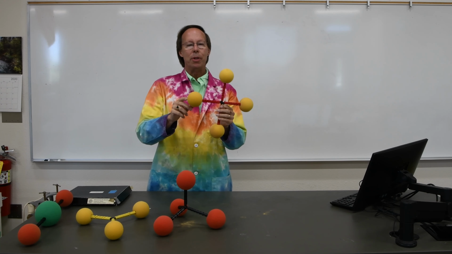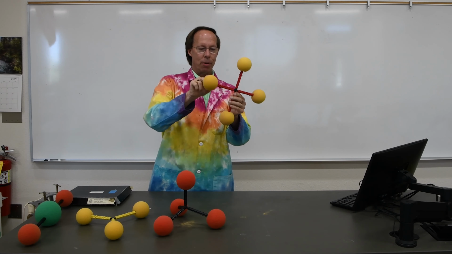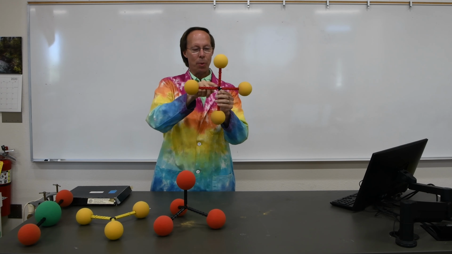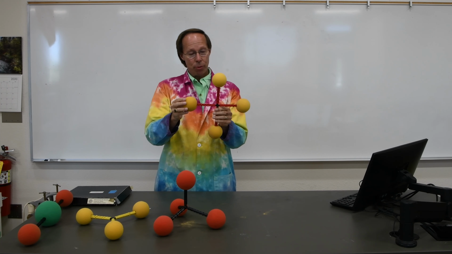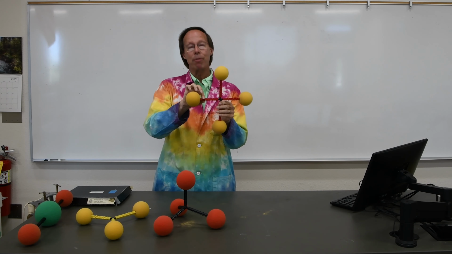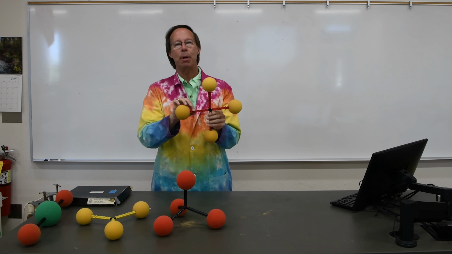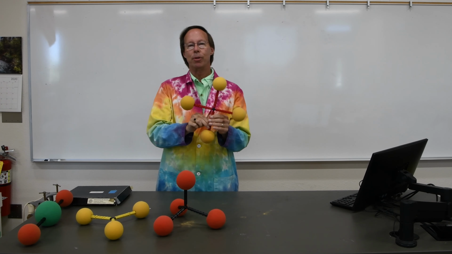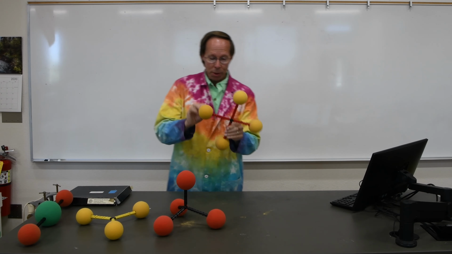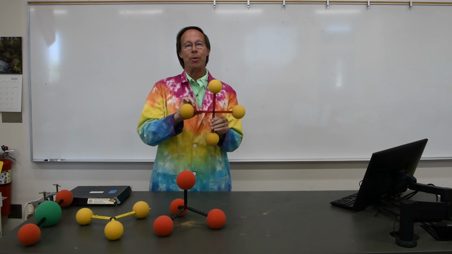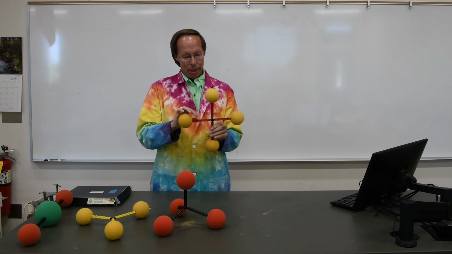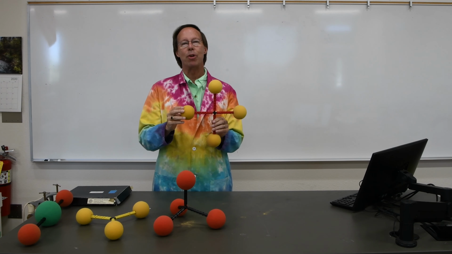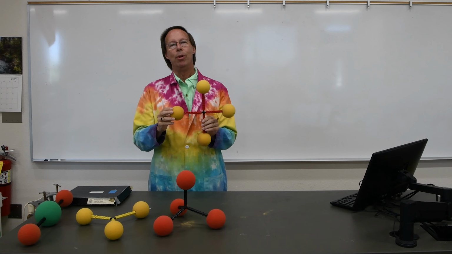What is it that connects the atom of hydrogen to the atom of carbon? What does this red stick represent? The answer, of course, is that it represents a pair of electrons. That's a covalent bond. So each of these red sticks is a pair of electrons. And we all know that electrons don't like each other. They repel each other, and therefore electrons want to be as far away from each other as possible.